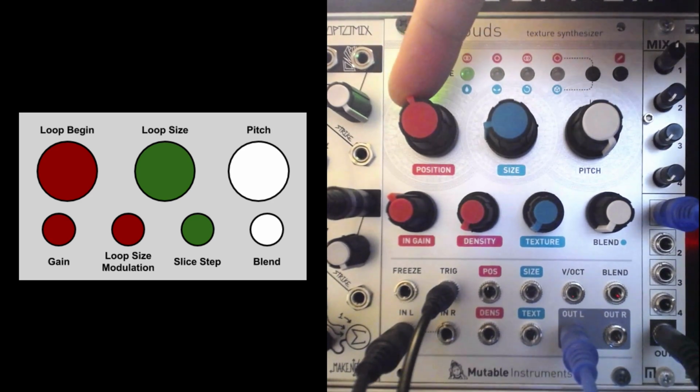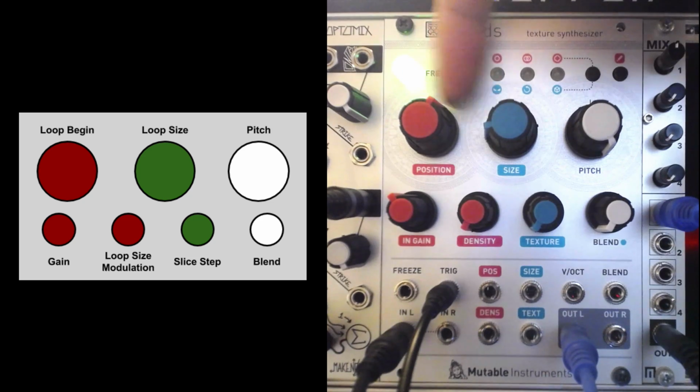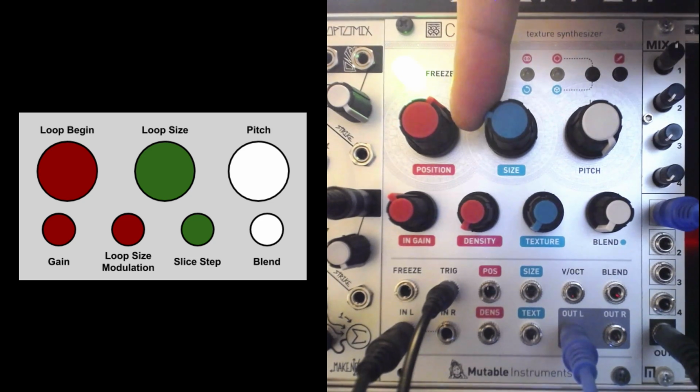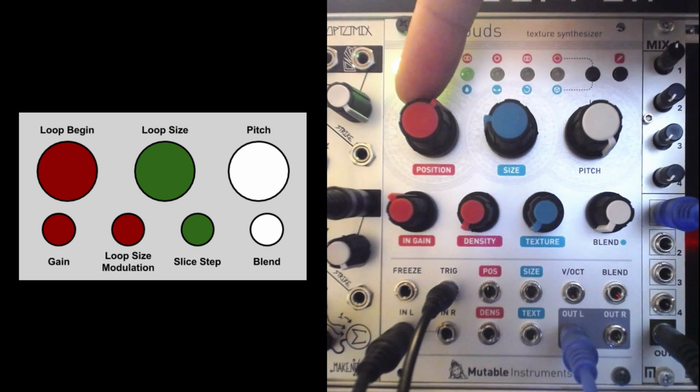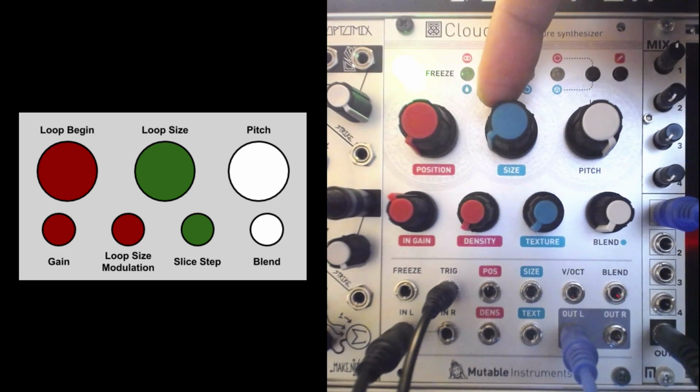The position knob and CV set the start time of the looping, with the option to delay the looping until after the slice starts playing. The size knob and CV control the length of the loop within that slice. Both are based on divisions of beats.